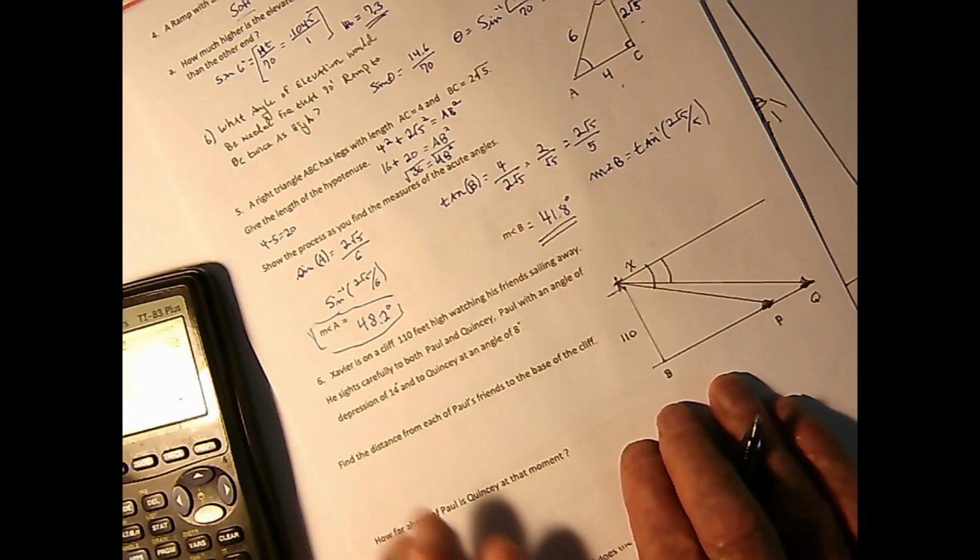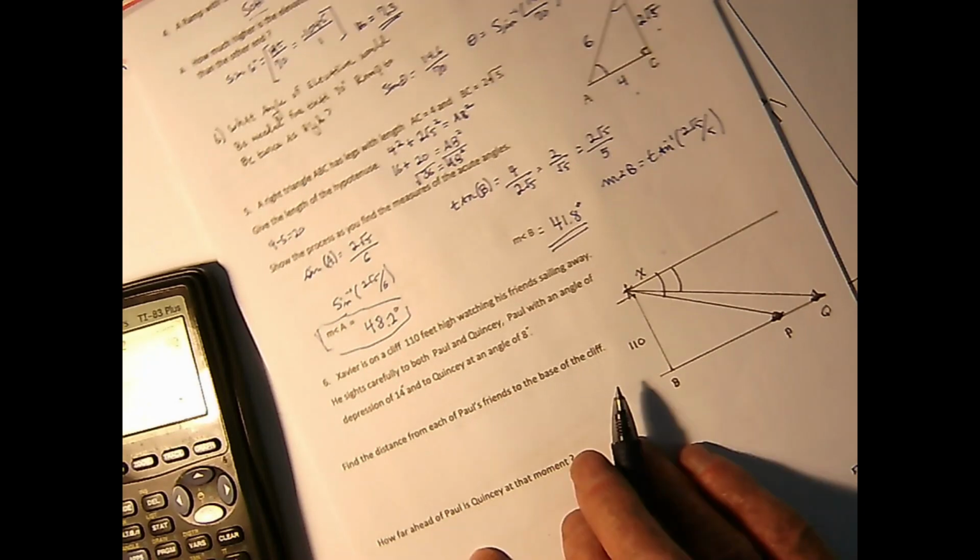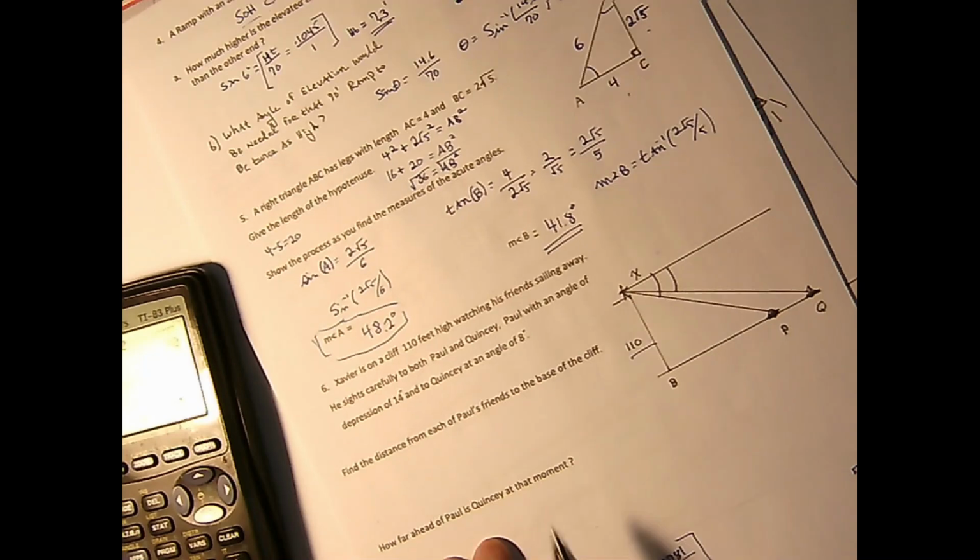One more thing to look at in the idea of right triangle trigonometry. We talked about angles of depression. Let's work with one of those. Here's Xavier up on a cliff 110 feet high. That's how high that cliff is. He's watching his friends Paul and Quincy. Here's Paul and there's Quincy, and they're sailing away from him, leaving him on that island.